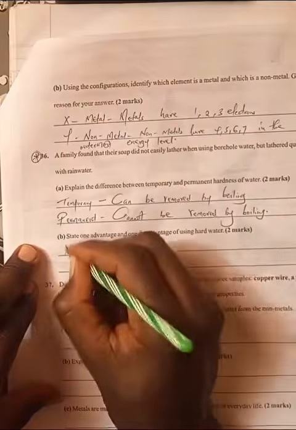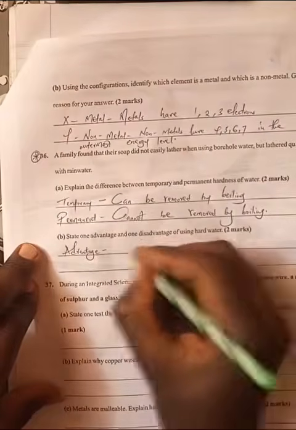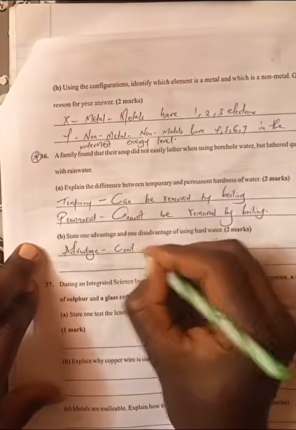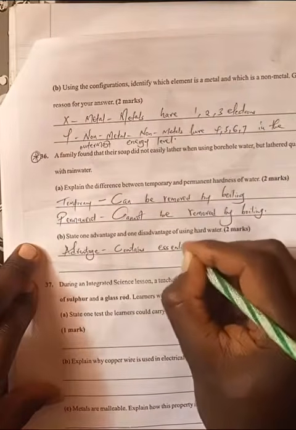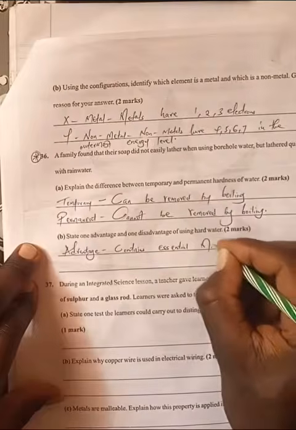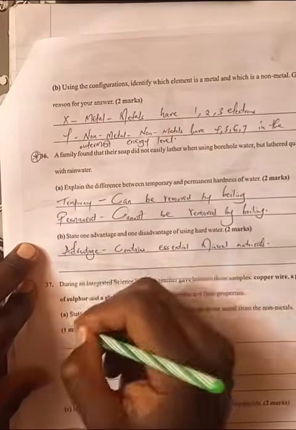State one advantage and disadvantage of hard water. Advantage: first one, it contains essential mineral nutrients, that is magnesium and calcium. Number two, it cannot dissolve the lead, so it can prevent lead poisoning.